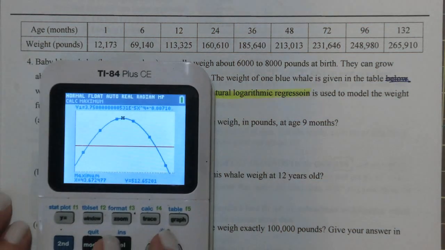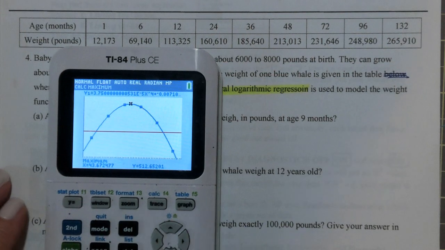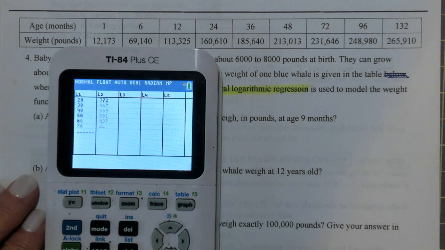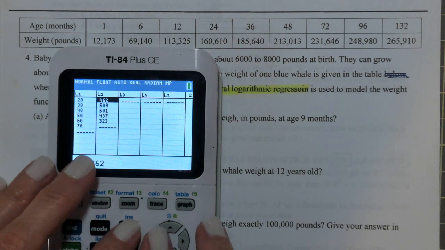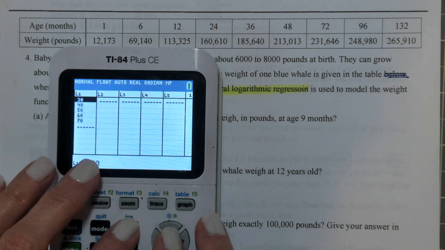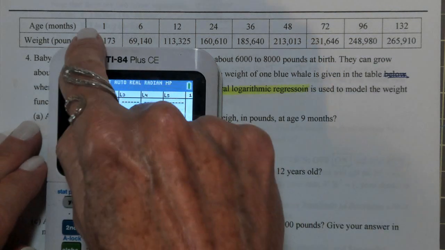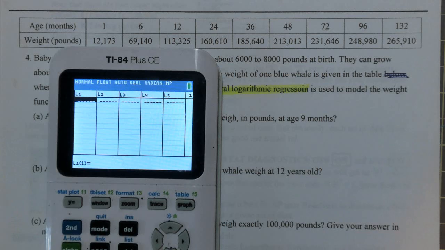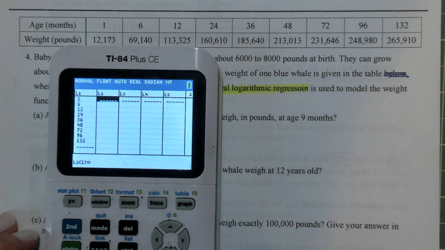Okay, let's go do it. So to stat, edit, delete everything. I'm going to put the age in for L1. So these are in months. Okay, and then over here and for L2, I'm going to put the weight in.